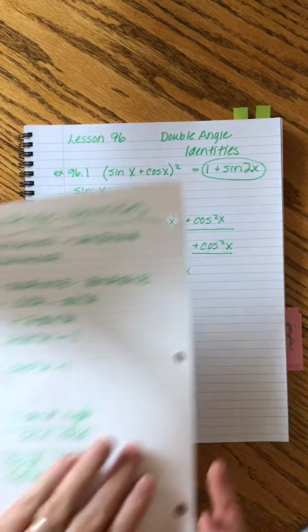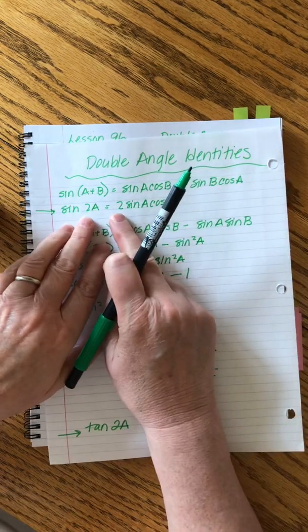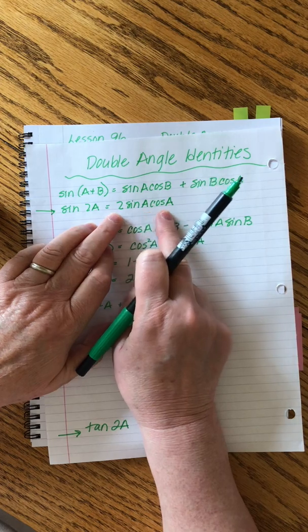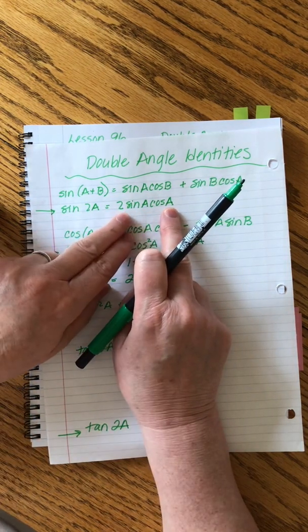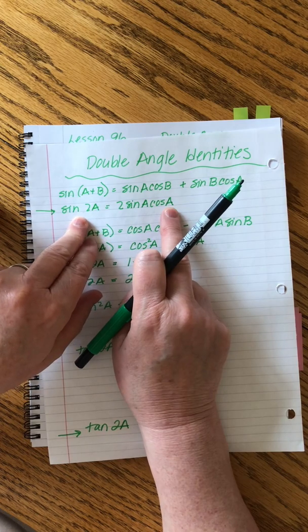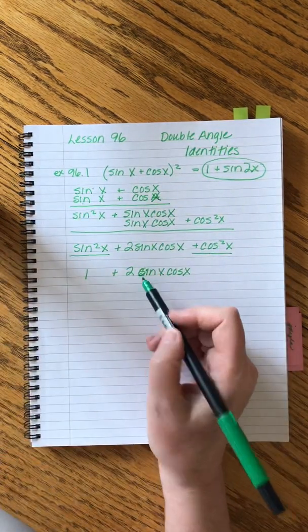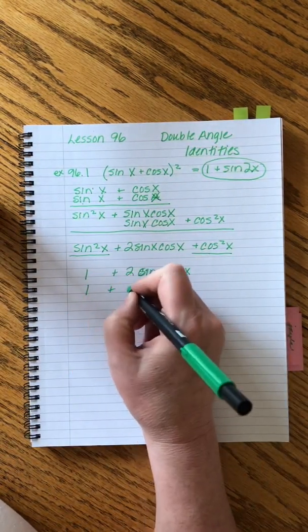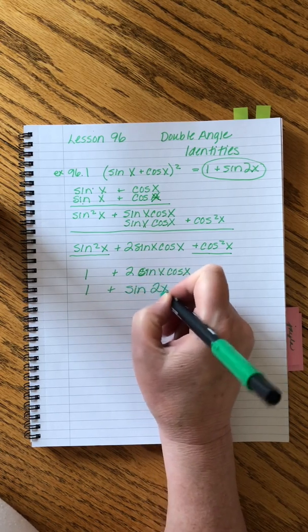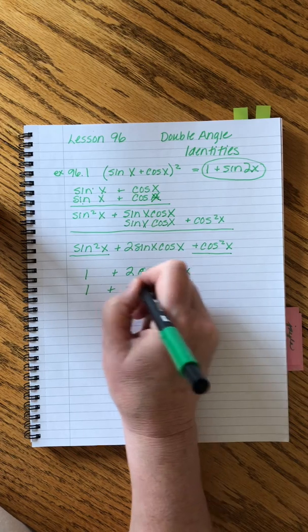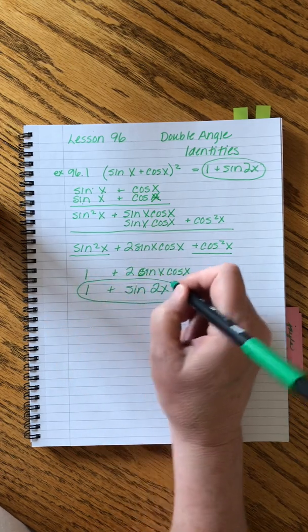So when I go back here, I go, oh, look, this 2 sine A cosine A, it's x in our example, it's A on my page, same difference. That equals the double angle. So I can change this. I can make it 1 plus the sine of 2x, and that's exactly what we're going for. Yay!